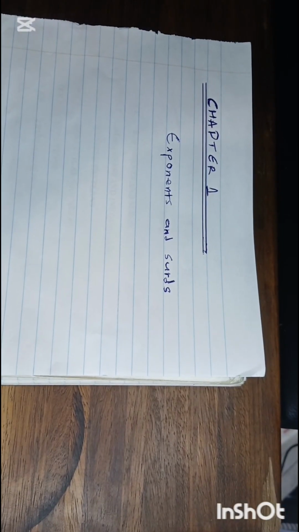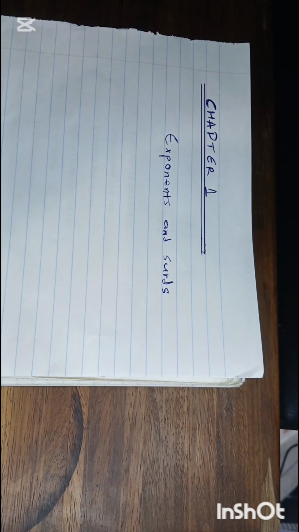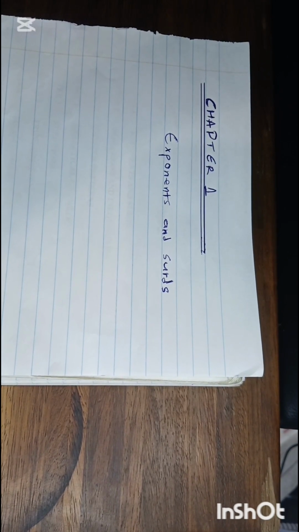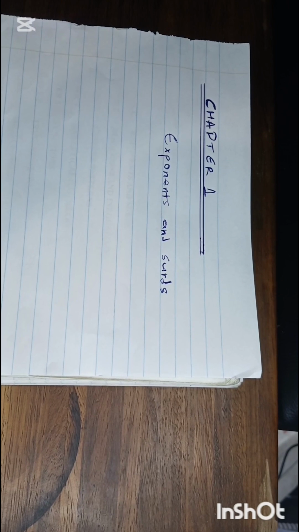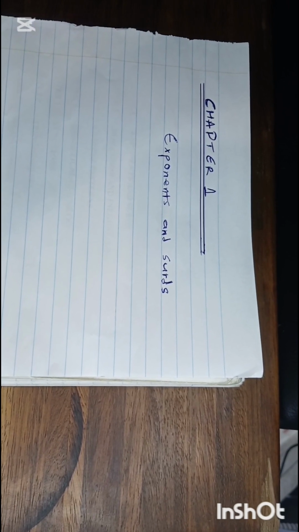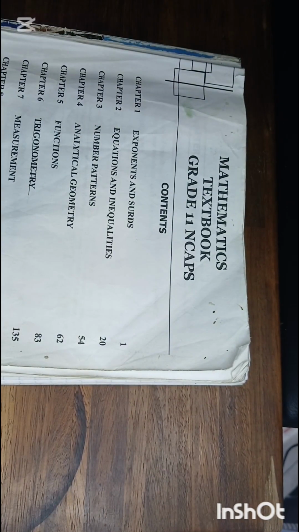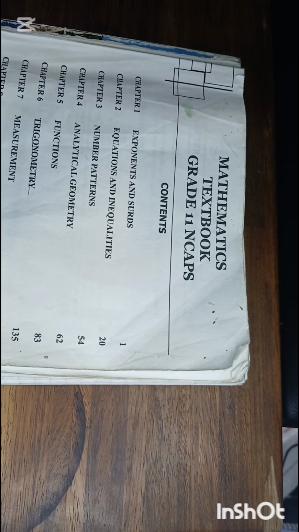So today we'll be doing mathematics grade 11, chapter 1, exponents and sets. This serves as a revision to those who are in grade 12 and also serves as a lesson to those who are in grade 11. So let's start chapter 1, exponents and sets.